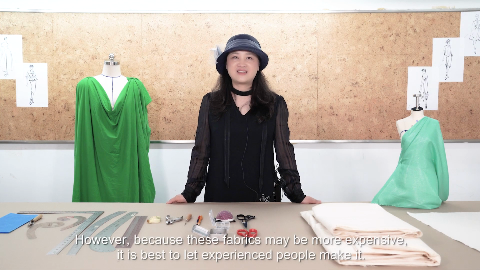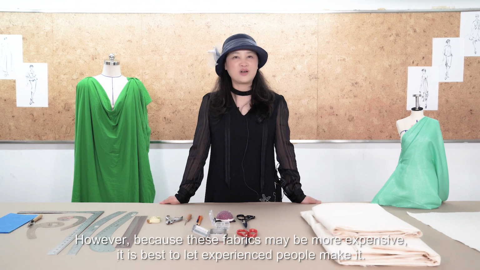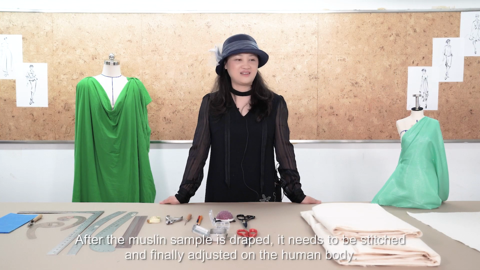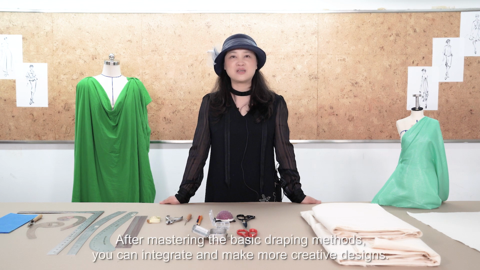However, because these fabrics may be more expensive, it is best to let experienced people make it, because muslin is cheap and can be reused. It can usually be used for draping. After the muslin sample is draped, it needs to be stitched and finally adjusted on the human body. After mastering the basic draping methods, you can integrate them and make more creative designs.